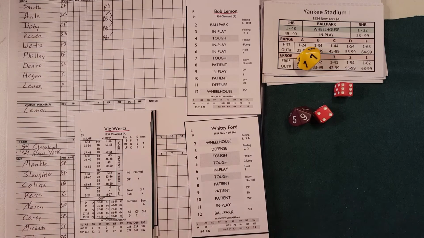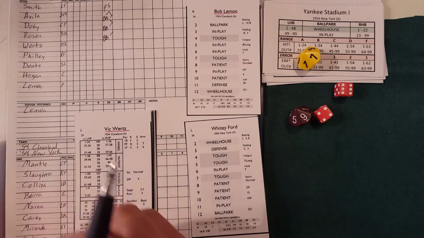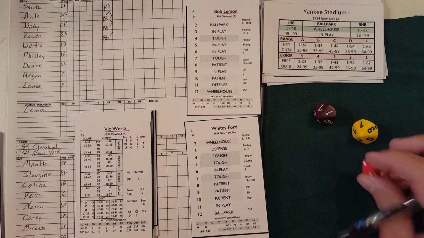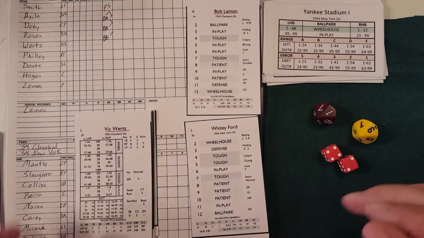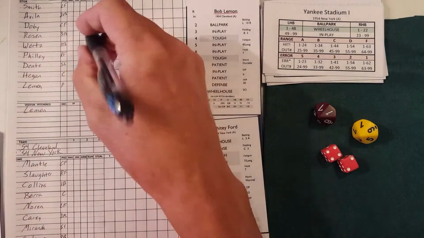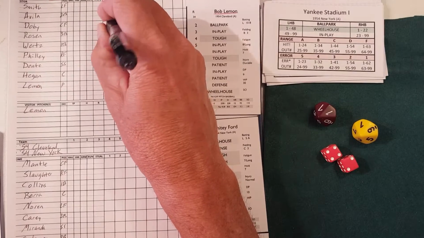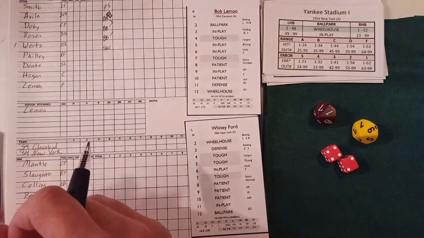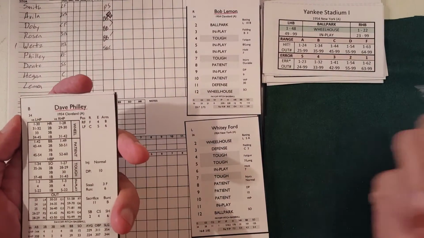Right fielder, Enos Slaughter. He has an arm of 8. So we're going to see if he can stop him from scoring. I need to roll an 8 or less. And I do. It's a 6. So it's a sacrifice fly. Sac fly scores the run. 1-0 Indians. And it is first and second now with 2 down.